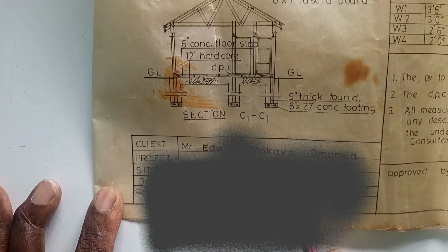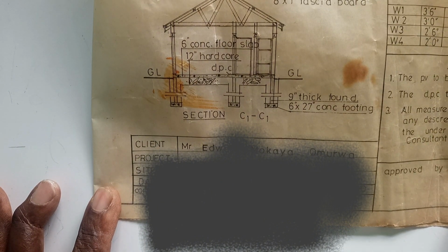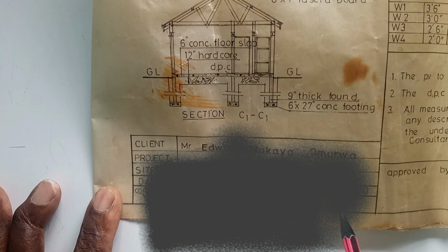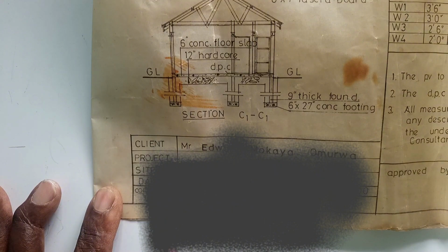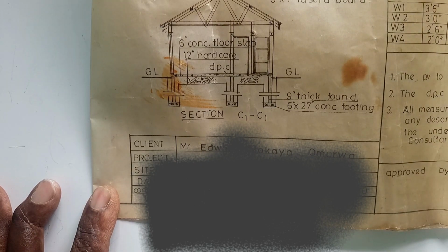Then we have a scale here, 1 to 100, 1 to 2500. This is just an introduction. As we go ahead, we shall be able to see how the scale is normally developed. Then the consultants. The consultants are normally the engineers who normally undertake the project. So, before the project is done, the details here must be completed.